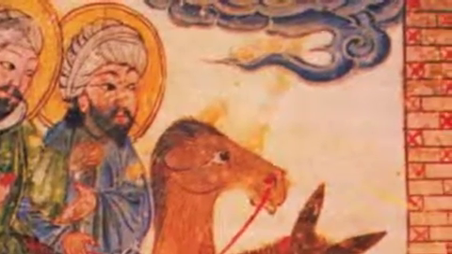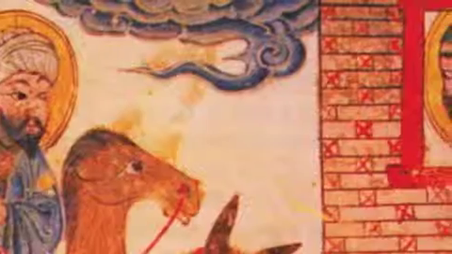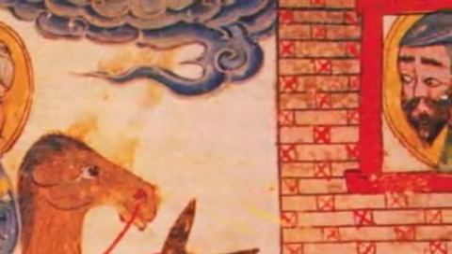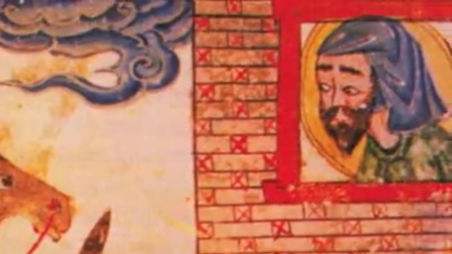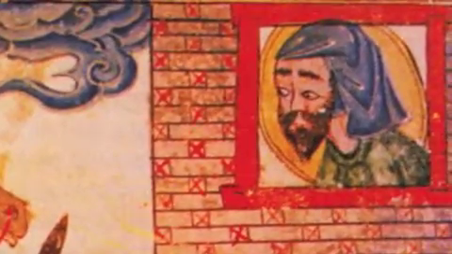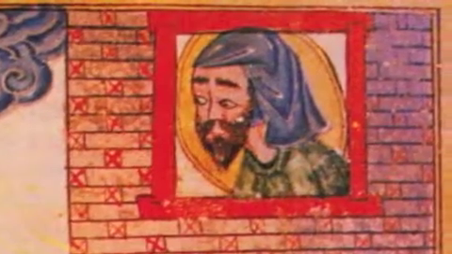Here you see a marvelous image of Muhammad leaving Mecca in a mosaic. And Jesus, the prophet himself, is watching Muhammad with a watchful eye to make sure that Muhammad escapes alive, because the one prophet looks after the other.